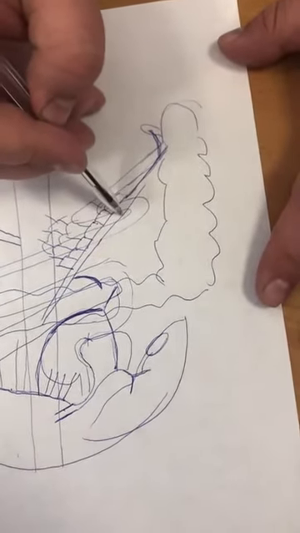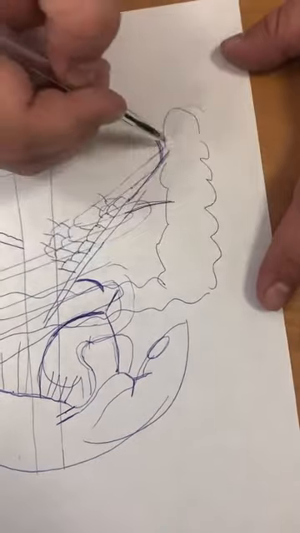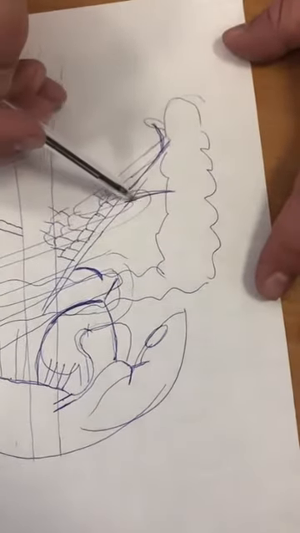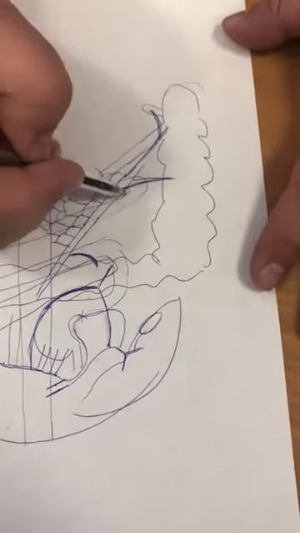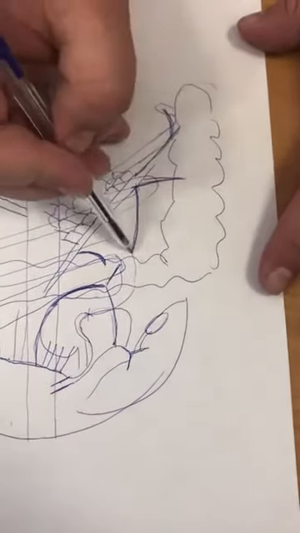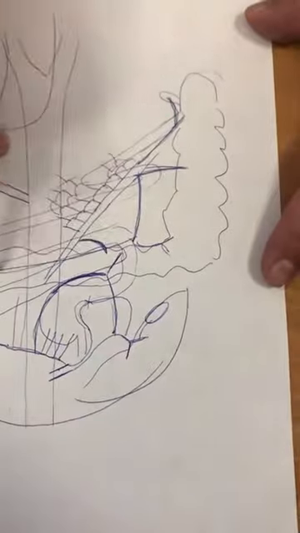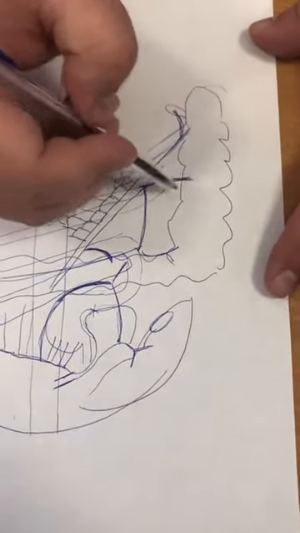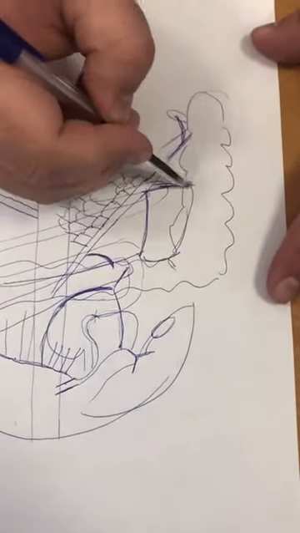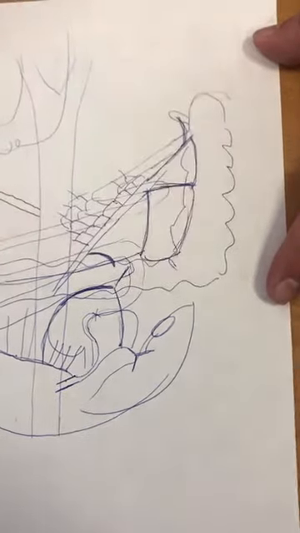The same superior mesenteric artery supplies the colon ascendens, that is arteria colica dextra, and arteria colica media supplies the transverse colon. Here it is arteria colica media, here it is arteria colica dextra. They make anastomosis with one another.